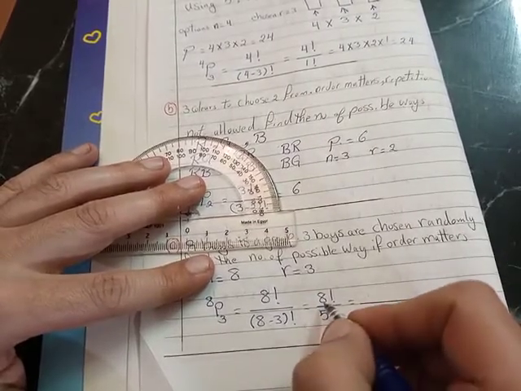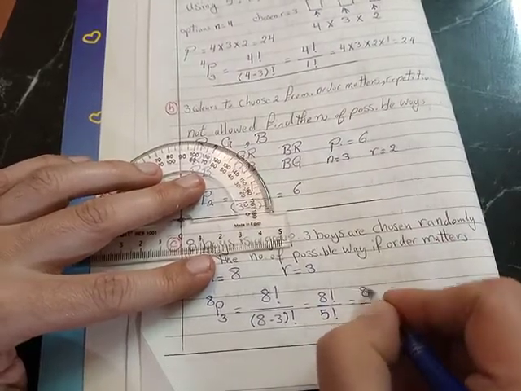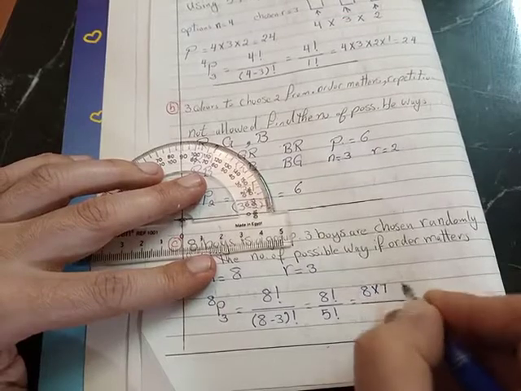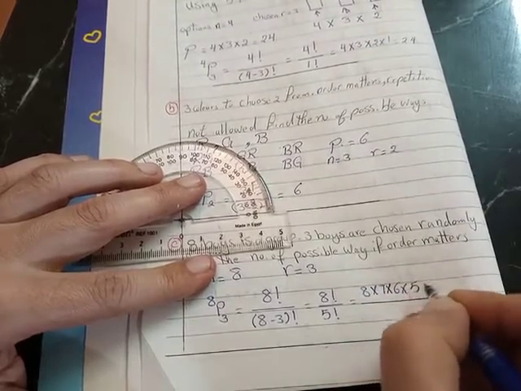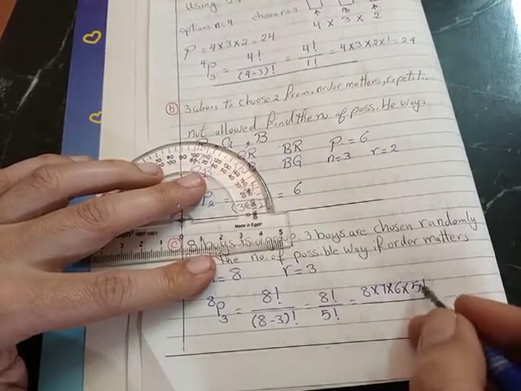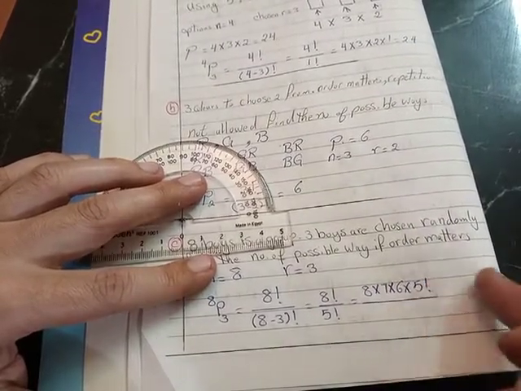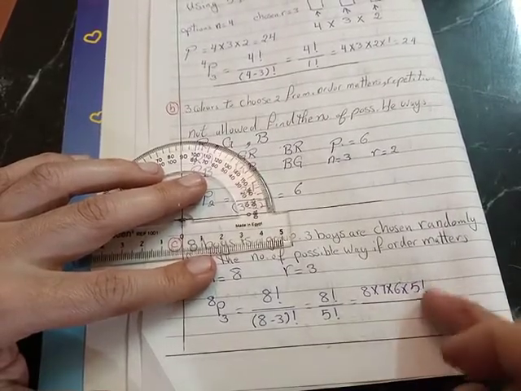The factorial of 8 is 8 times 7 times 6 times 5 factorial. When you reach 5, you stop and say the 5 factorial, because the factorial of 5 you continue 5 times 4 times and so on. Why am I stopping on 5 and making factorial?